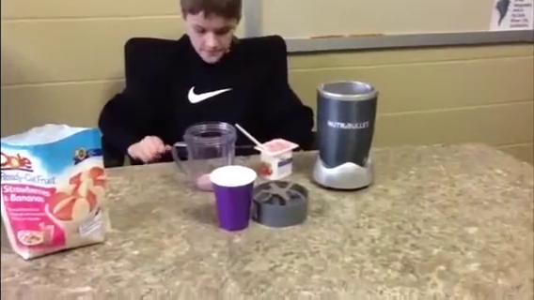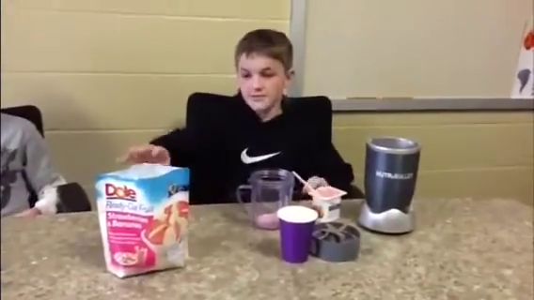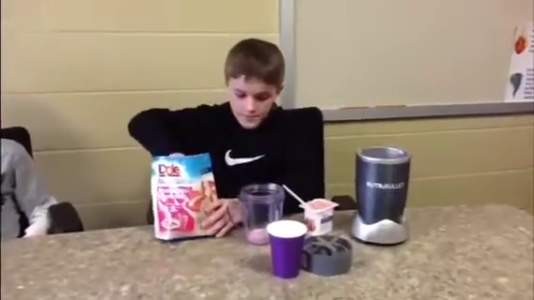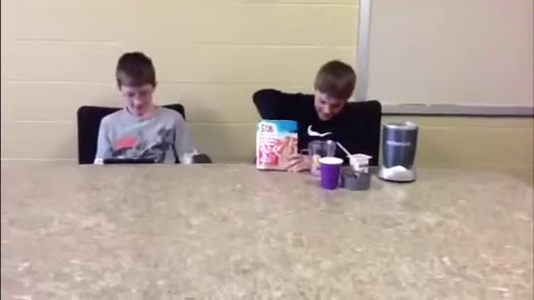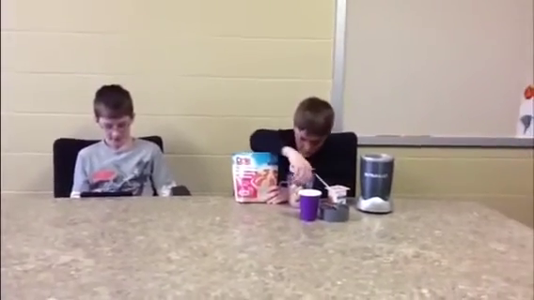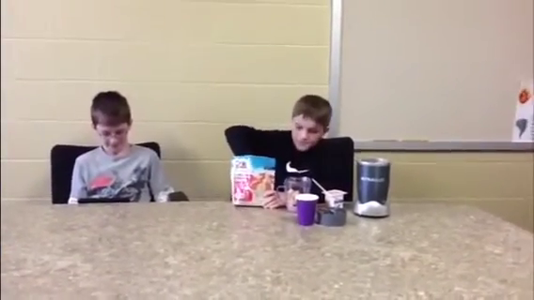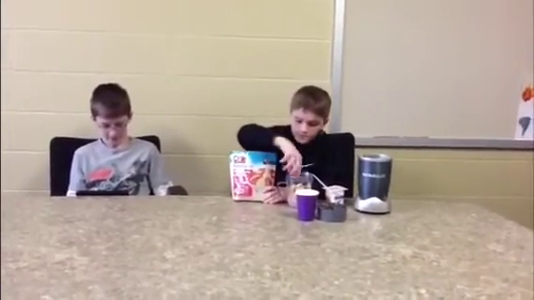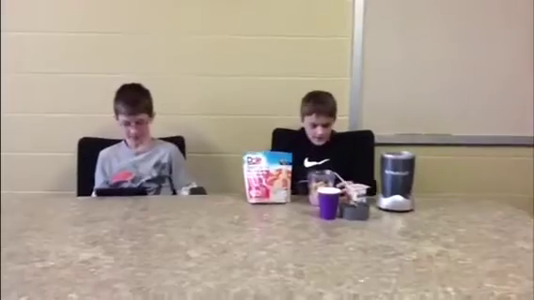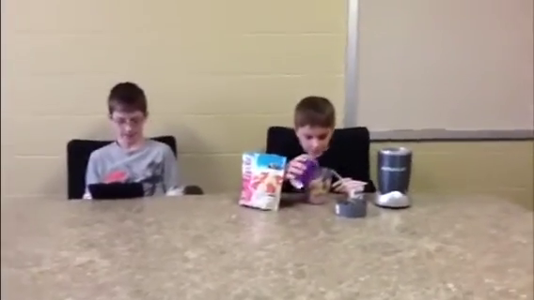You can put as much as you want in there. Okay, next you can put the fruit in. That too is optional how much you put in. Okay, and next you can put a little bit of water in.